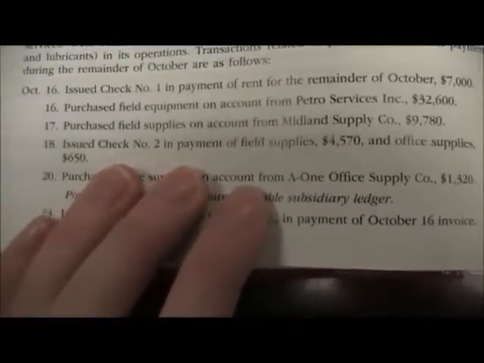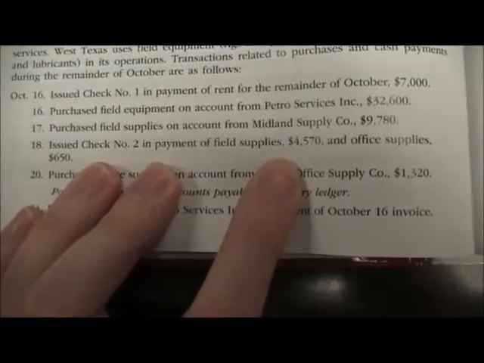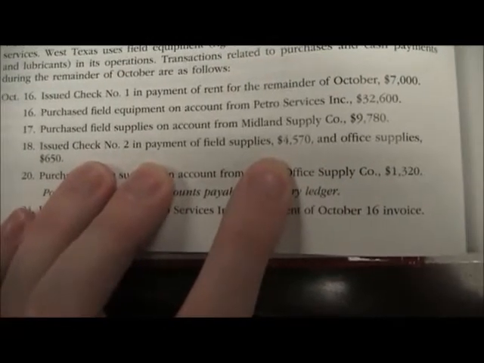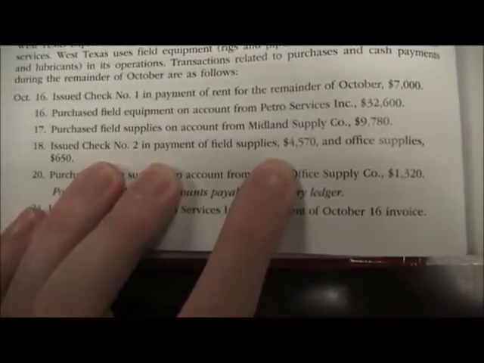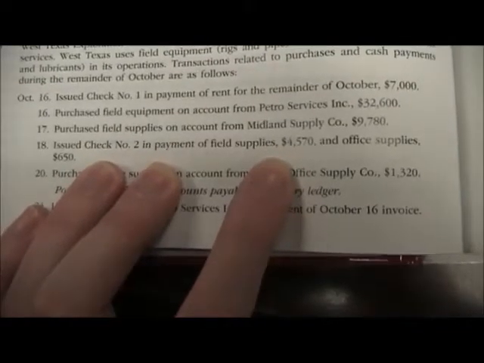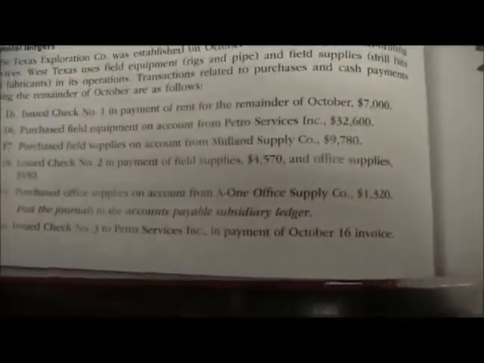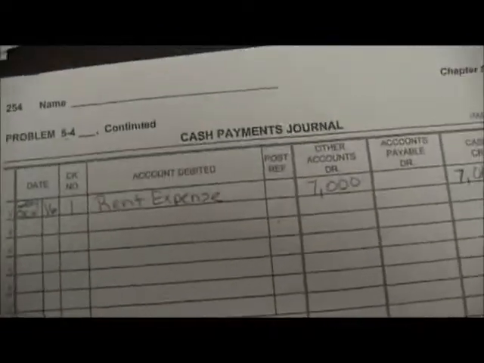Back to our textbook. On the 18th, issued check number 2 in payment of field supplies, $4,570, and office supplies, $650. Issued check number 2. Since we're writing a check, we're going to go to our cash payments journal.